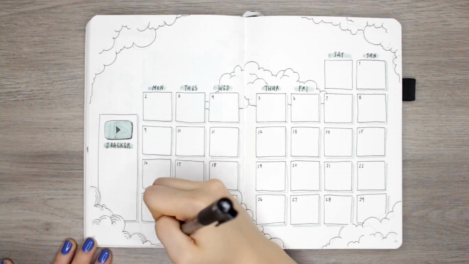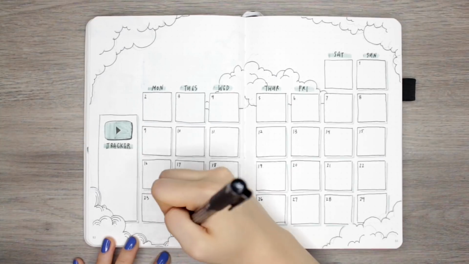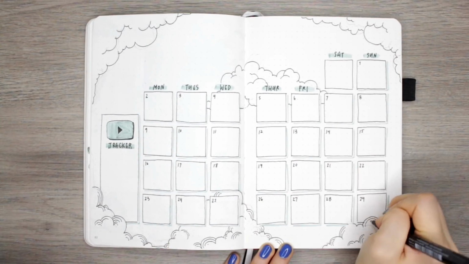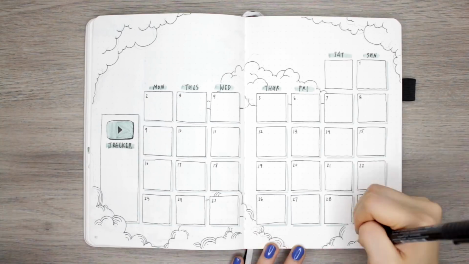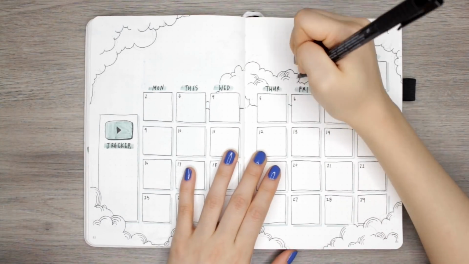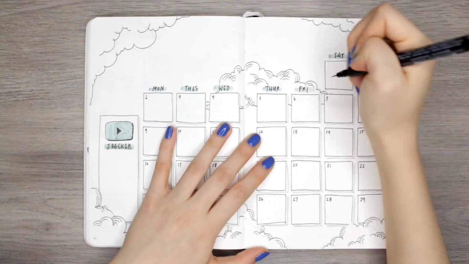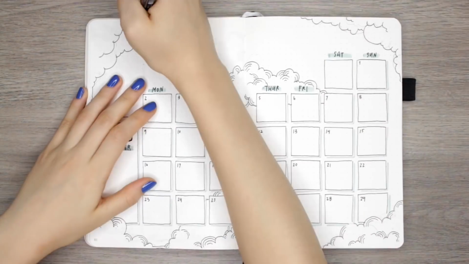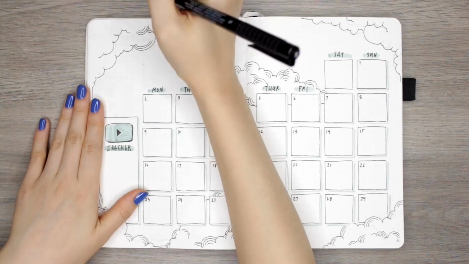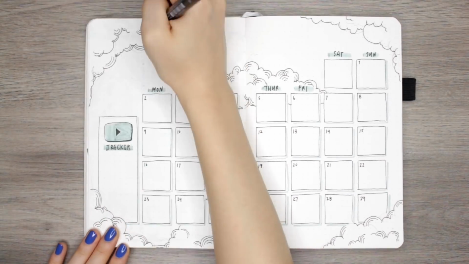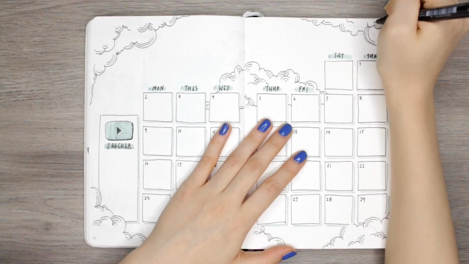Of course, I had to finish it off with my YouTube tracker. In the bottom left, there's a perfect space for it. And then I added in all of my cloud details like normal. You'll see a lot of that during this video. As usual, I'll be posting a cloud doodle tutorial over on my Instagram so you guys can learn how I drew these clouds. But it's pretty simple, and honestly, you guys can simplify it if you prefer.